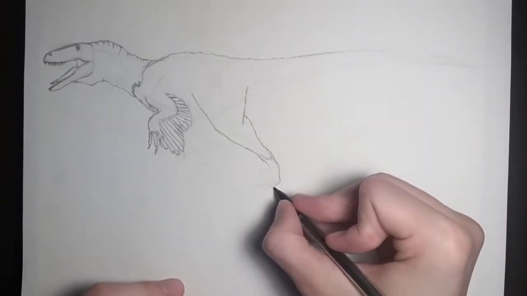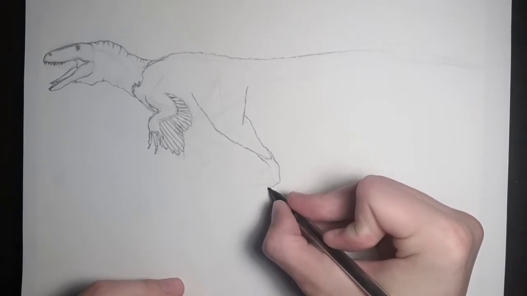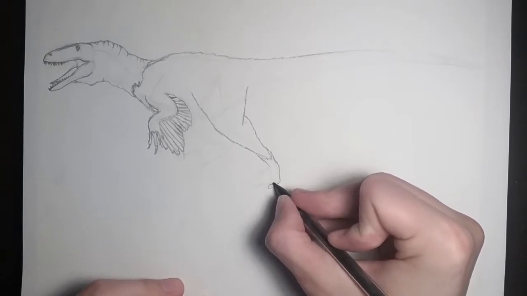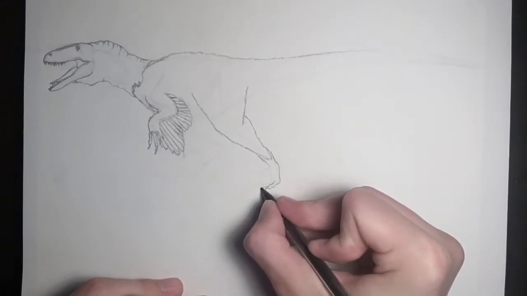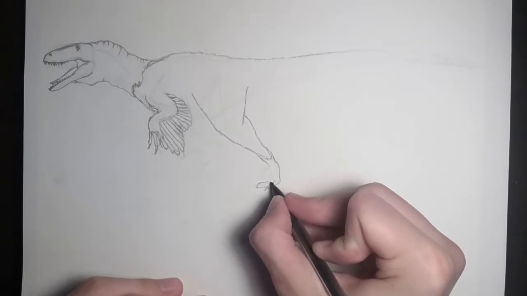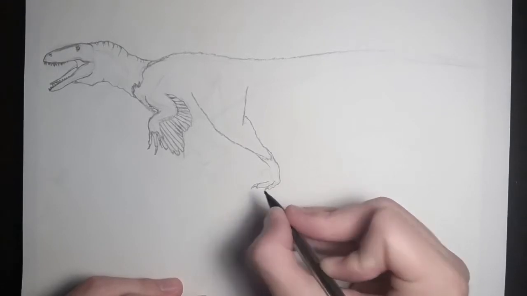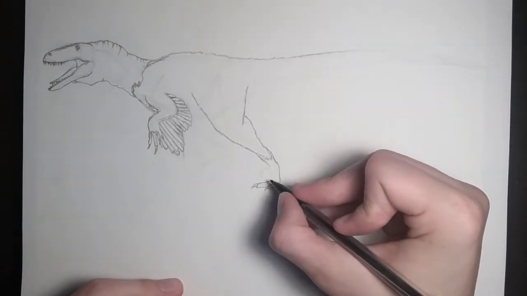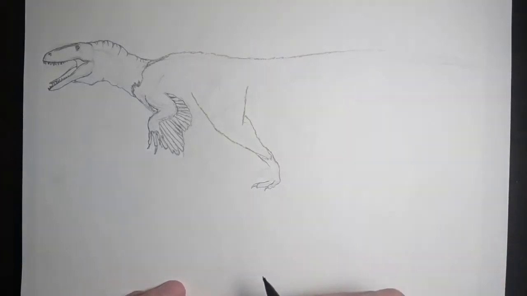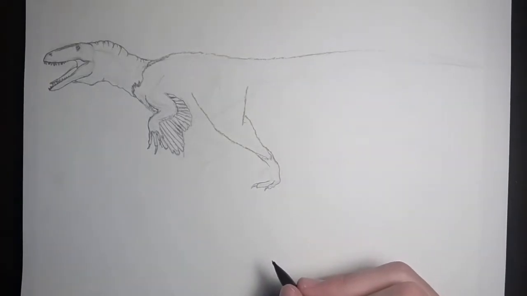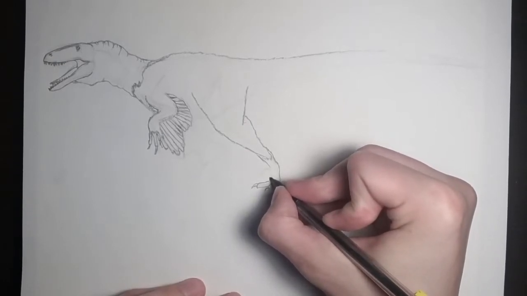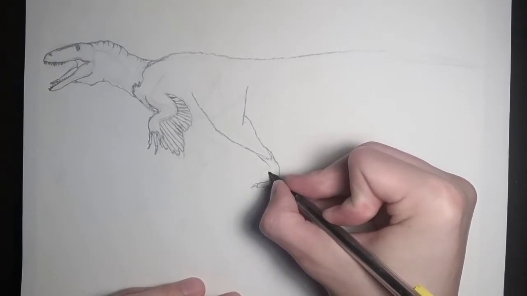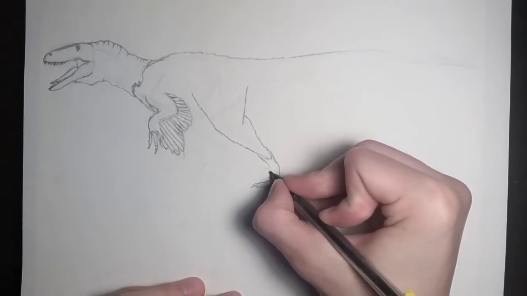And then you're gonna have these pads on the foot here. And then I'm gonna have the sickle claw visible about here.